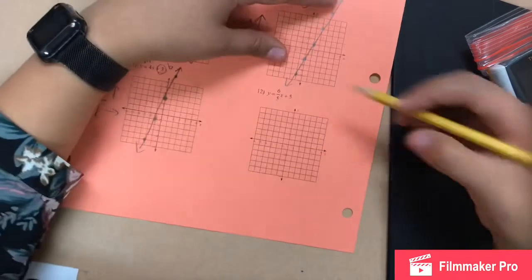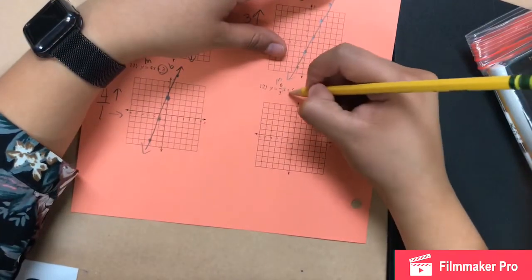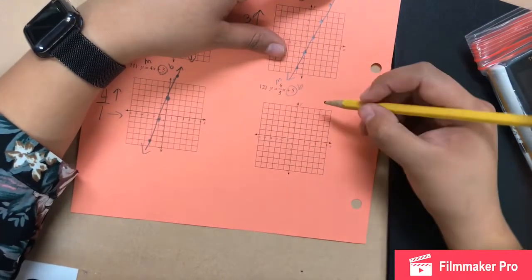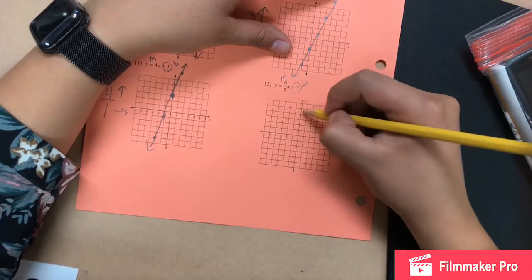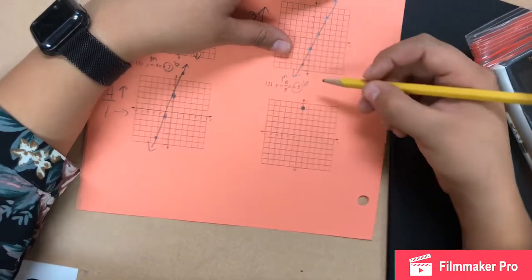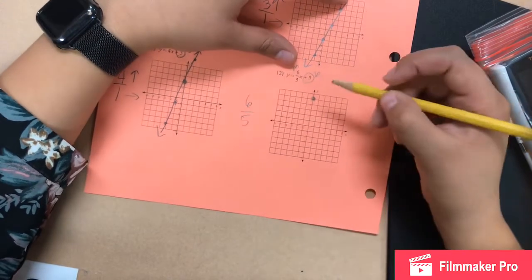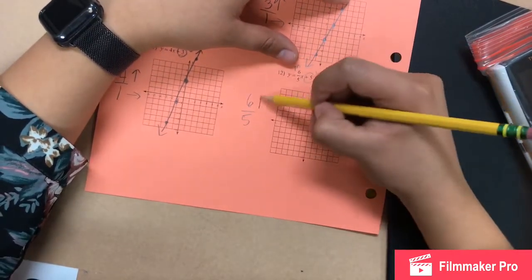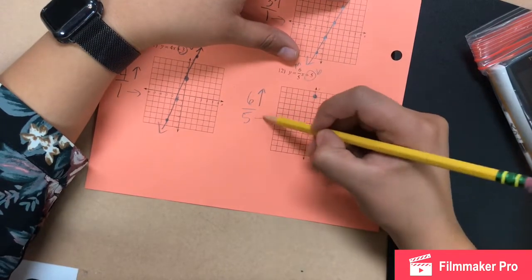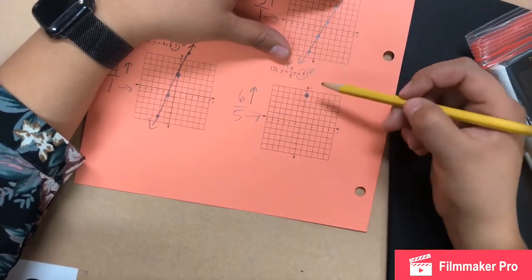Last but not least, my slope is 6/5, my y-intercept is +5. +5 on the y-axis is up 5. And then I do my slope. Since it's already a fraction, I don't have to do anything special. But +6 on top means go up. +5 on bottom means go to the right. So I would go up 6, right 5, but I cannot.